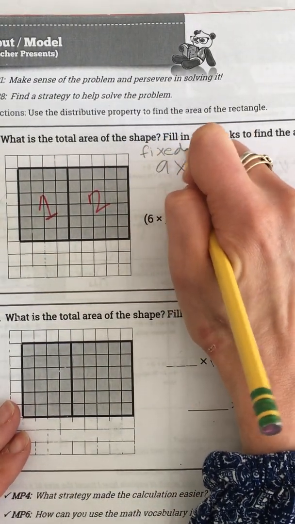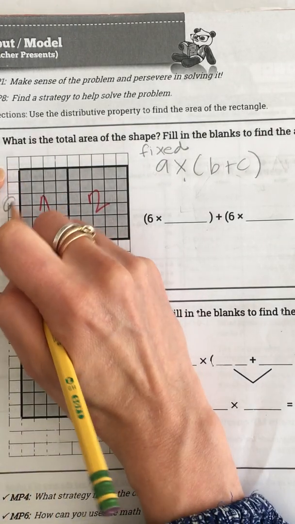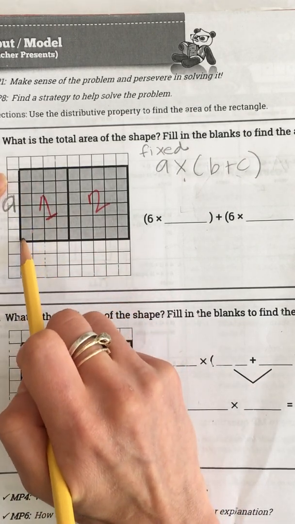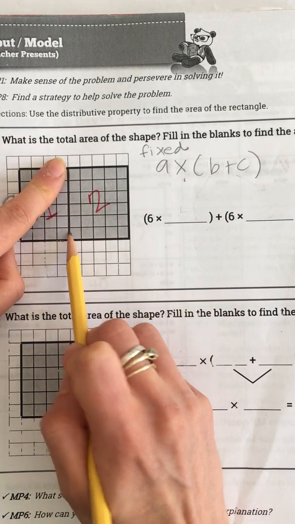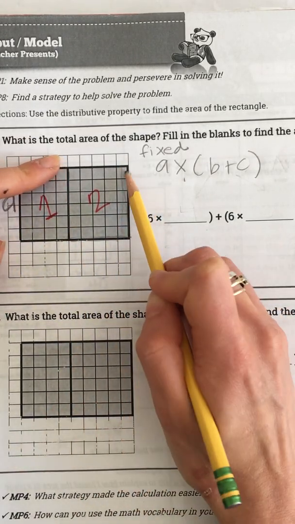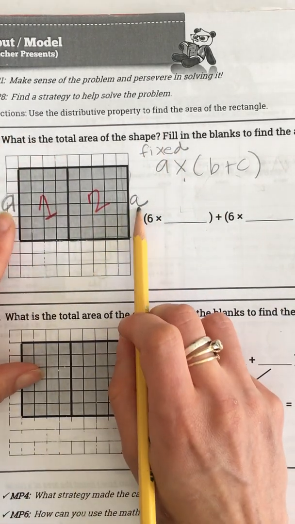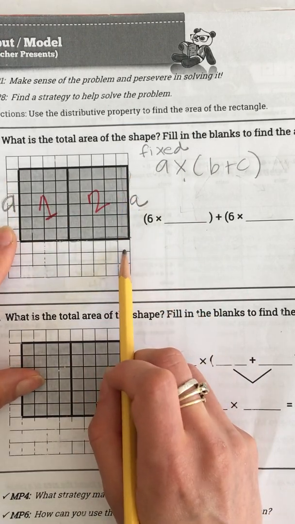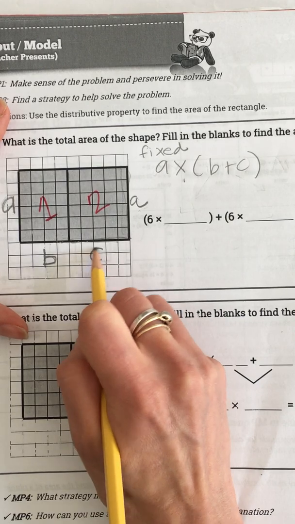That's what doesn't change. Well, in both of my rectangles, in rectangle 1, my A is right here. 1, 2, 3, 4, 5, 6, 6 by something. And in rectangle 2, my A is also right here, 1, 2, 3, 4, 5, 6. It's fixed, it doesn't change. It's 6 on both rectangles. Now we have to find B and C.